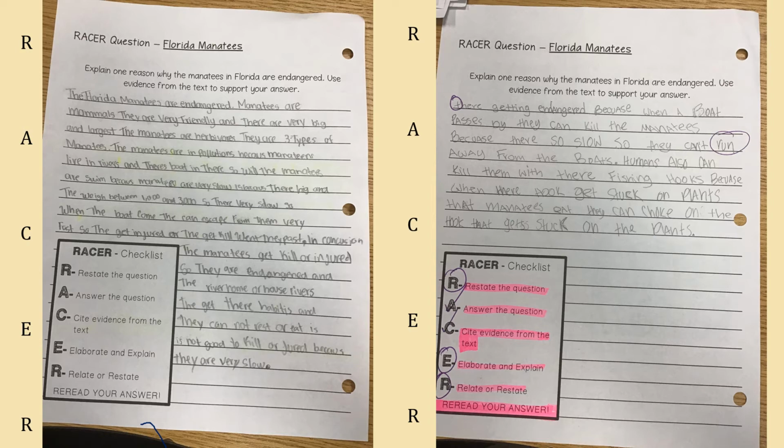Okay, that would be okay as a thought, but did he restate the question? No, he didn't restate the question. He's answering the question. They are getting endangered. Restating the question means you're going to say something like, one of the many reasons why the Florida manatees are becoming endangered is because they can get killed by passing boats.